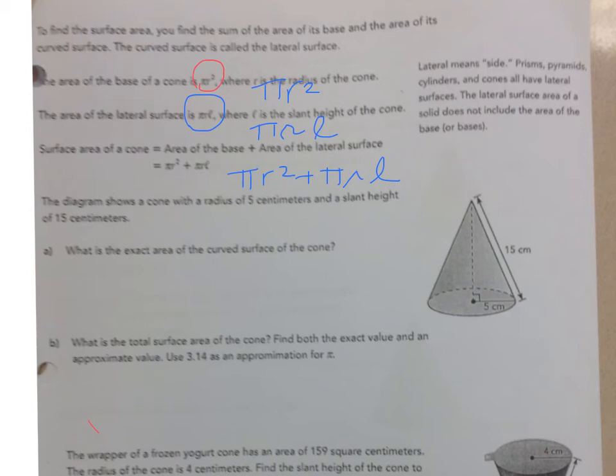What is the total surface area of the cone? Okay, first of all, it says, what is the exact area of the curved surface? So the curved surface is the pi r l part. So pi is 3.14. They're giving you a radius of 5, and your slant height is 15. So you need to do 3.14 times 5 times 15, and you get 235.5, and that would be its area, centimeters squared.